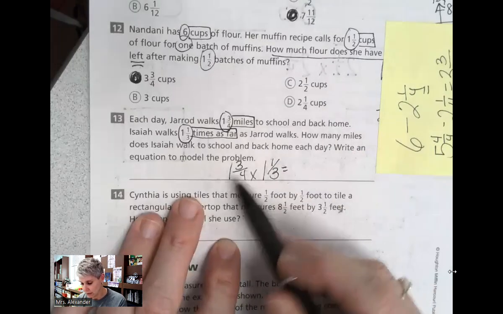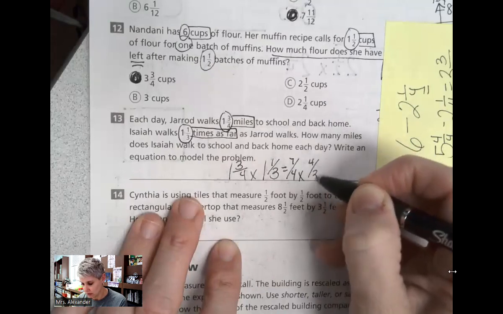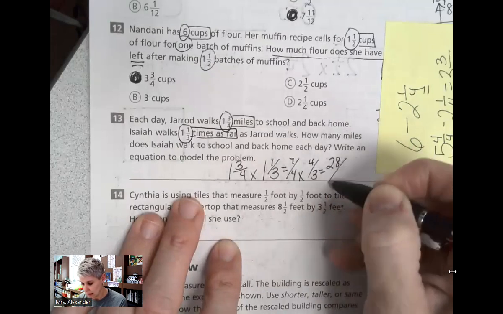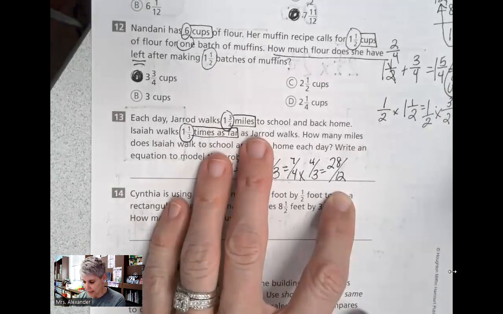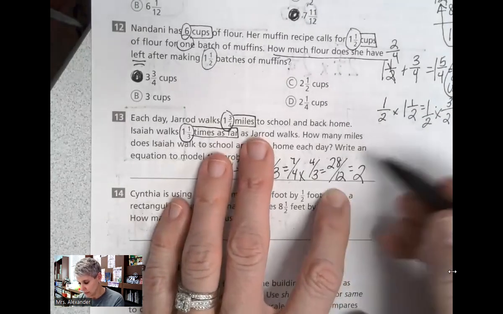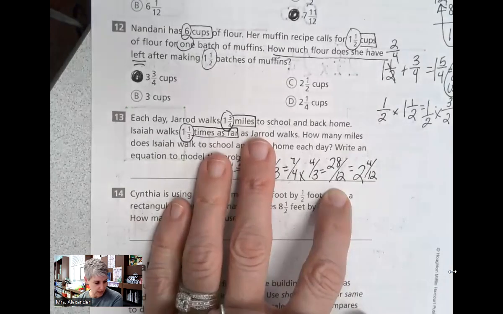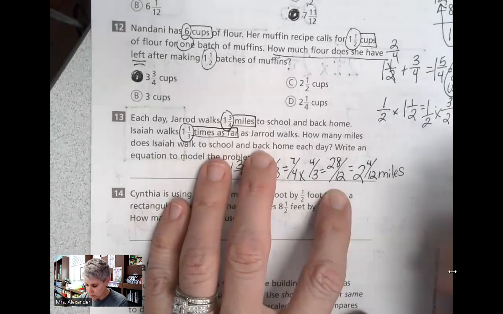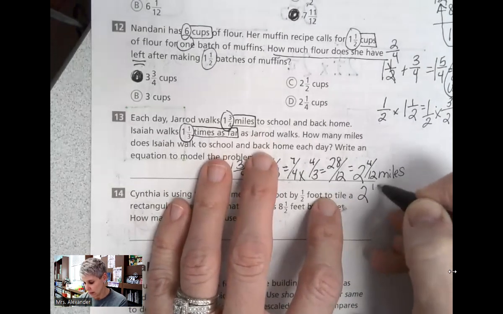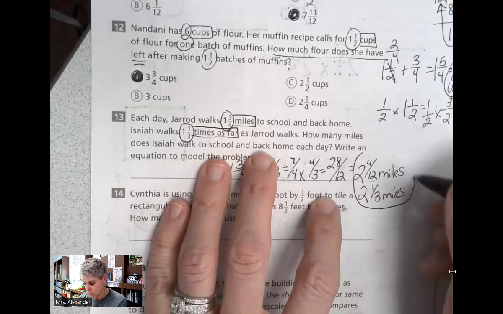So then we have 7/4 times 4/3 equals 28/12. 12 goes into 28 2 whole times. That would be 24 and 4/12 left. So we could say 2 4/12 miles. If you simplified that, it could be 2 1/3 miles. Either of these answers would be acceptable.